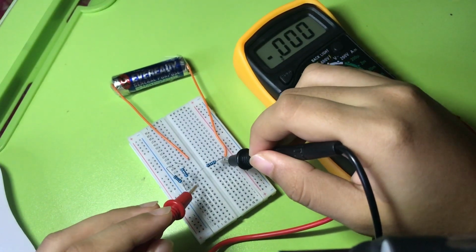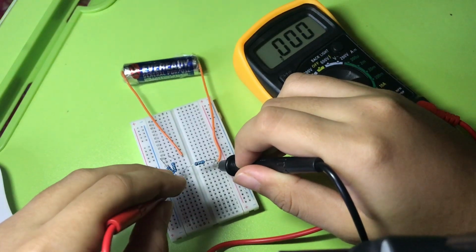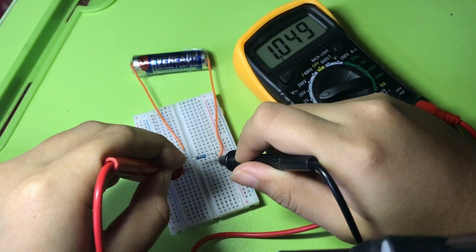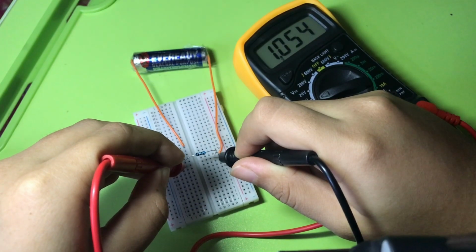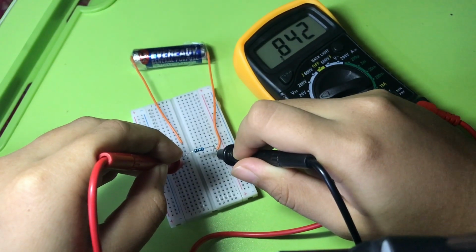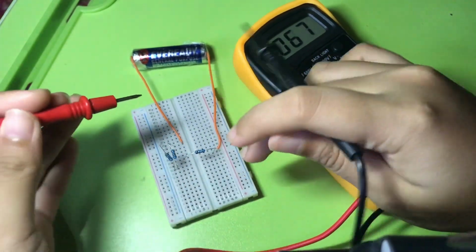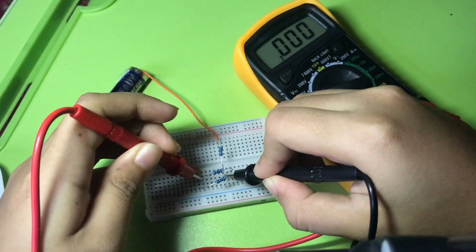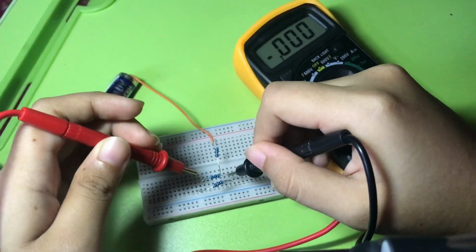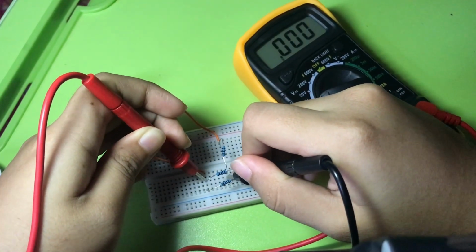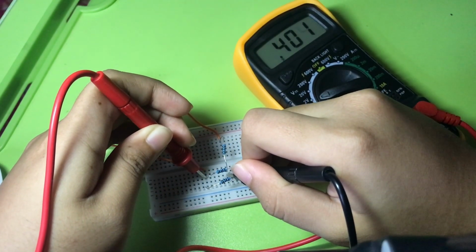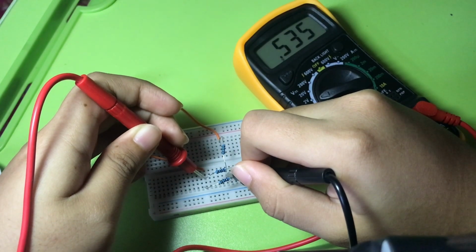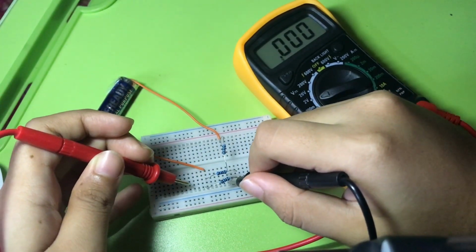For R1, we put the probes at the R1 slot here, and we get 1.073. For R2 here, we get 0.535, and for R3, 0.535.